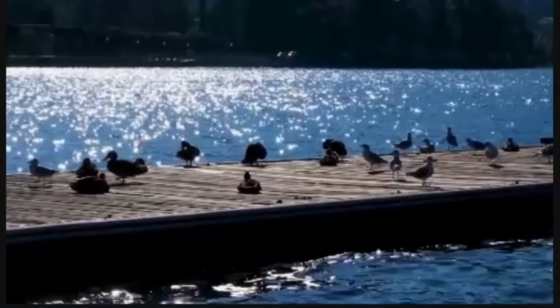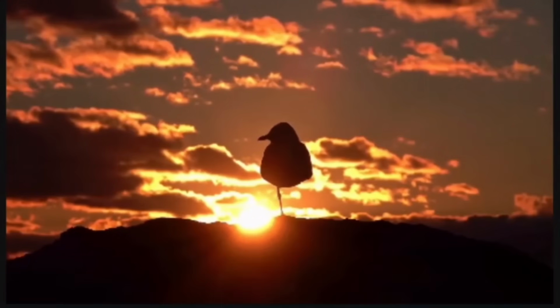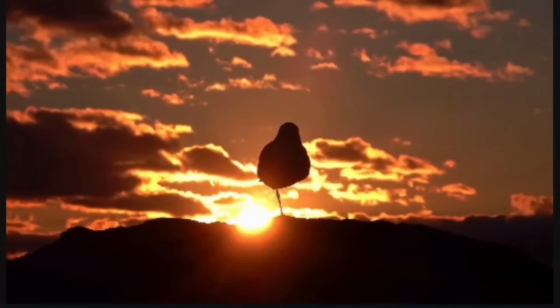Children, look at the image. This is Seagull's family. And this is our friend, a baby seagull. Now, I'm going to read the first paragraph.